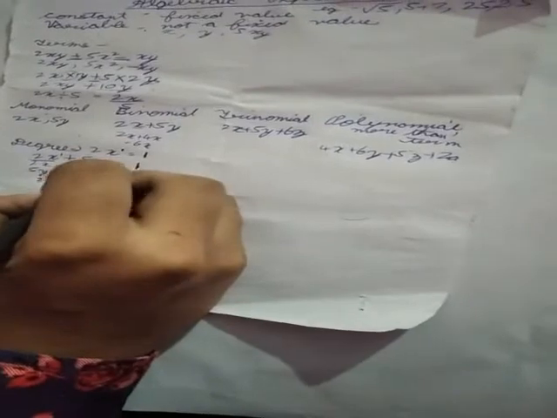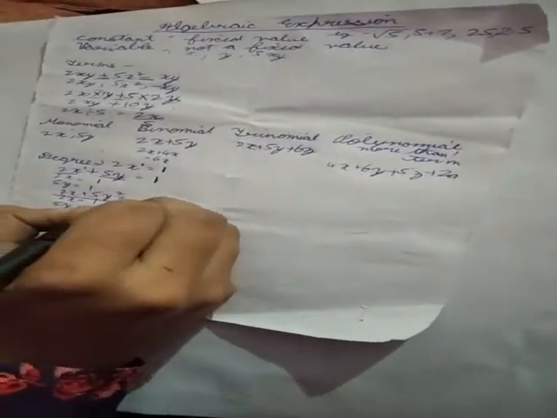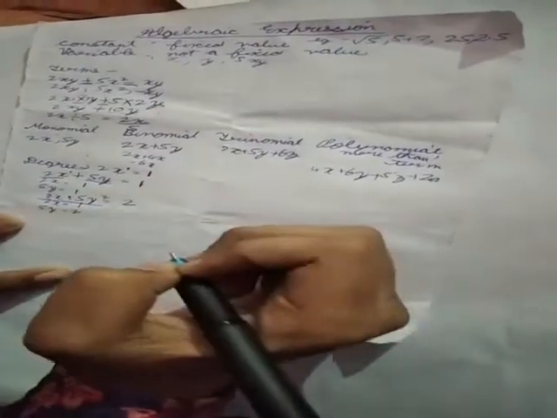But what if this was 2x plus 5y square? Then 2x would be 1 and 5y square is 2, meaning that the whole algebraic expression degree will be 2.